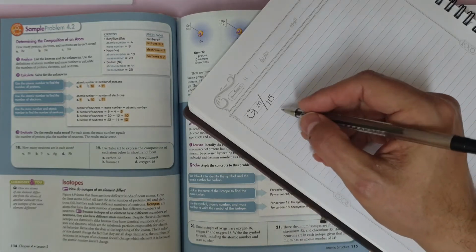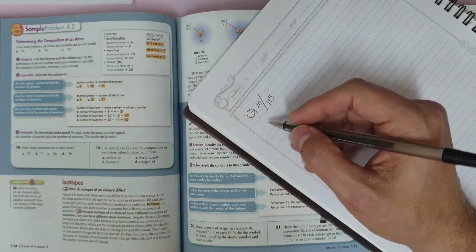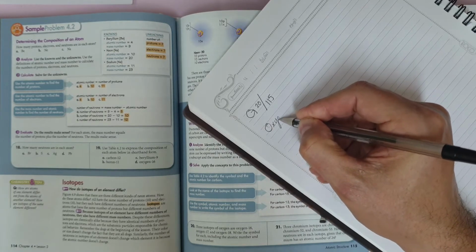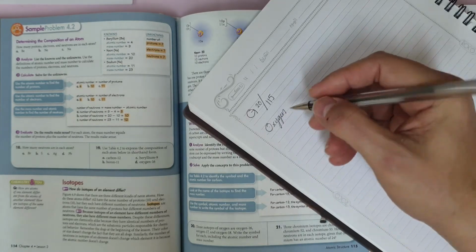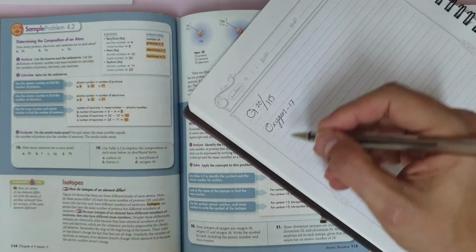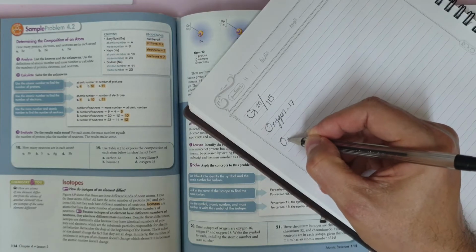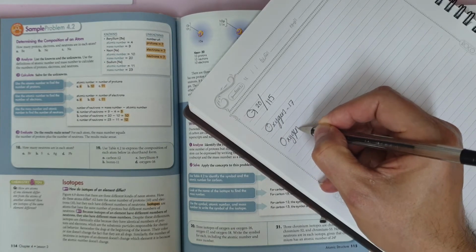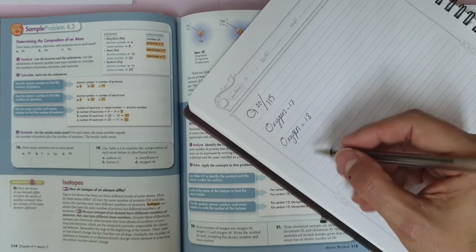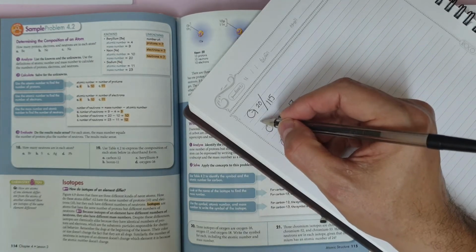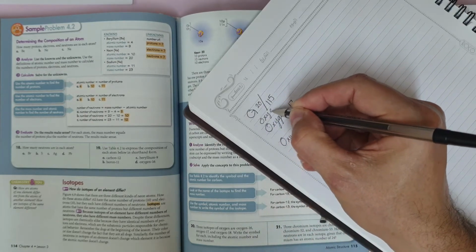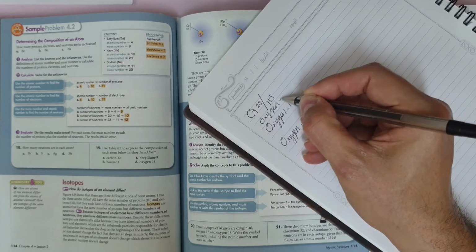Here we have oxygen. In this question, we have oxygen 17, and oxygen 18, and oxygen, I forgot the first one, oxygen 16.